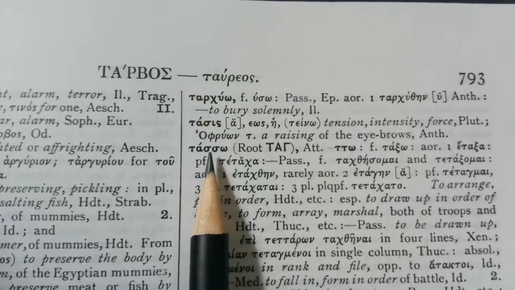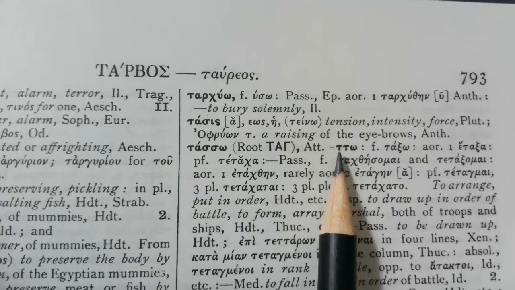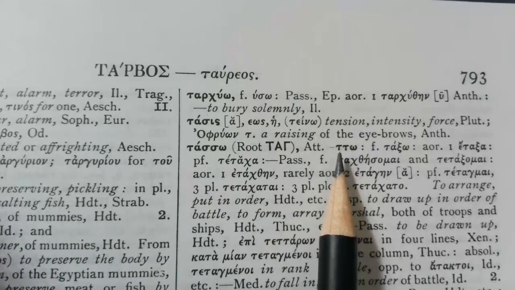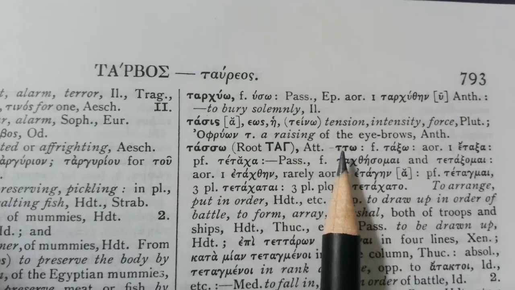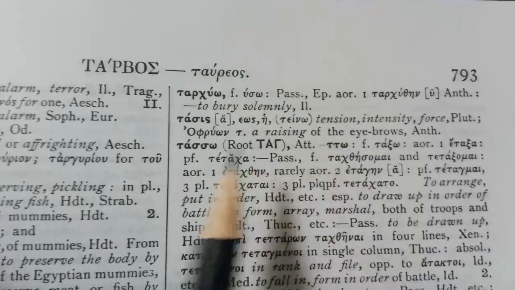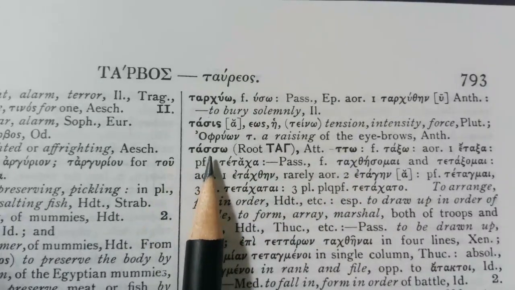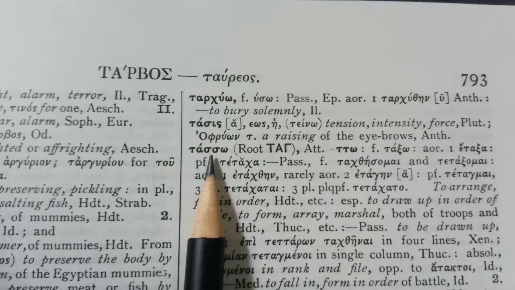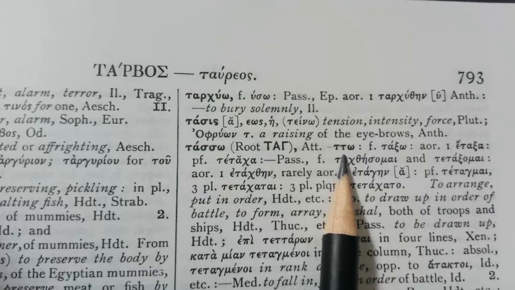This is the word we get syntax from. Okay. So we are learning Attic Greek. Greek from Attica near Athens, which is the Greek which Aristotle and Plato used. All right, so tasso, it comes from a different dialect of Greek, but it is the same verb as tatto. Now the point here is the double tau.